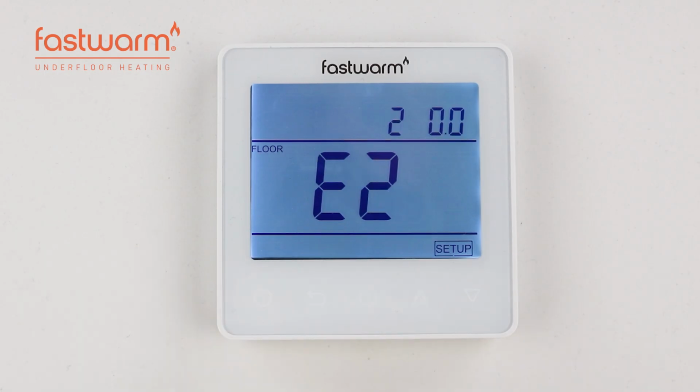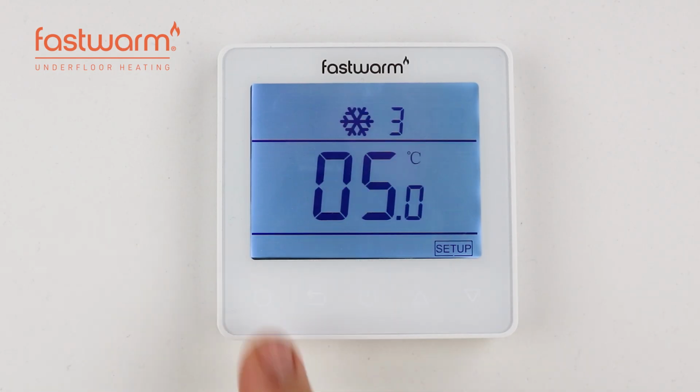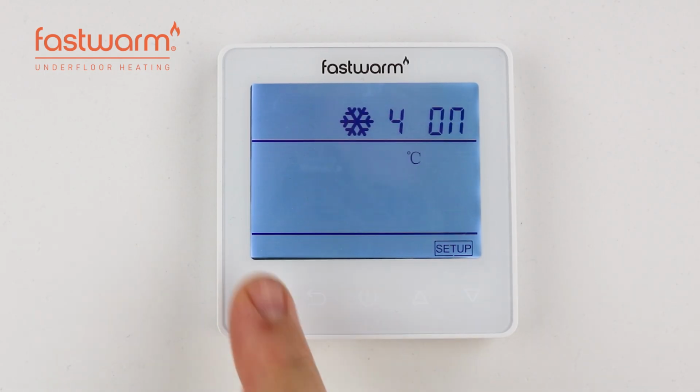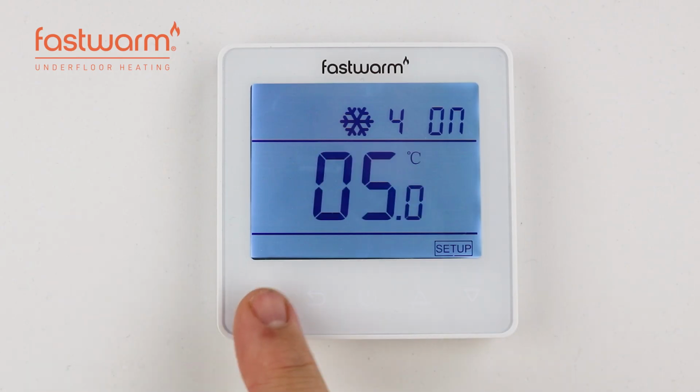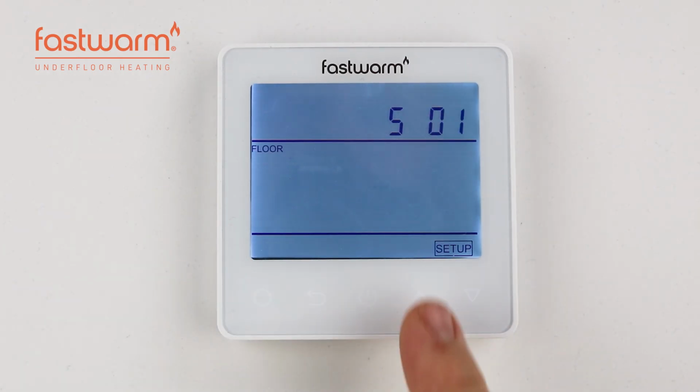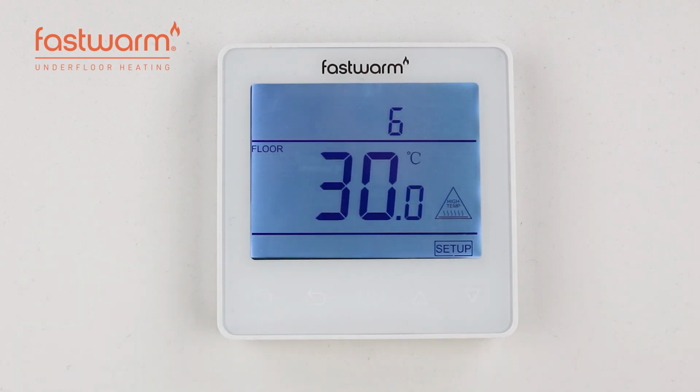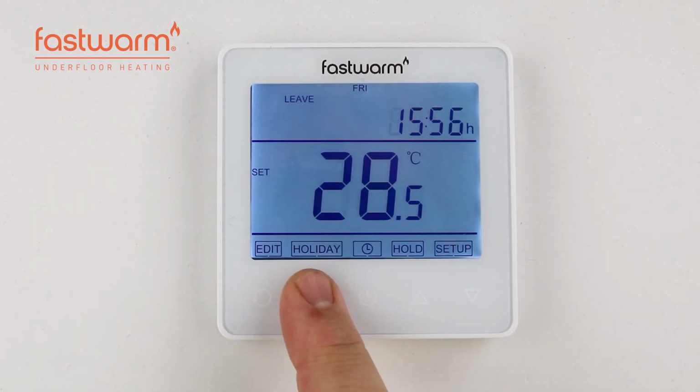Press the select button 4 more times. Change the setting to 0 using the arrow buttons. Then press Select to confirm. Finally, press the return button twice to return to the main screen.